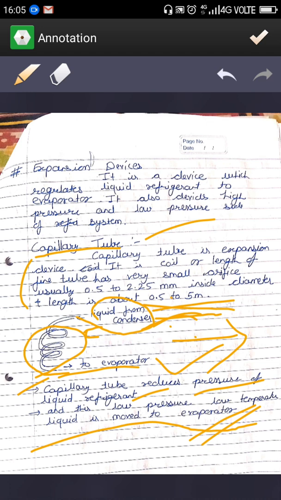It is simple in construction and requires no maintenance. Second one, when the compressor stops, the refrigerant continues to flow from high pressure side to low pressure side until pressure is equalized.